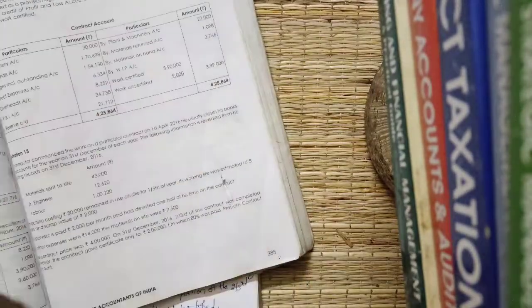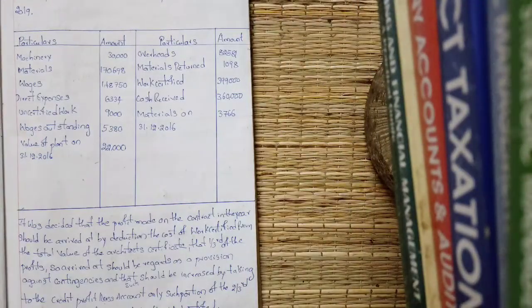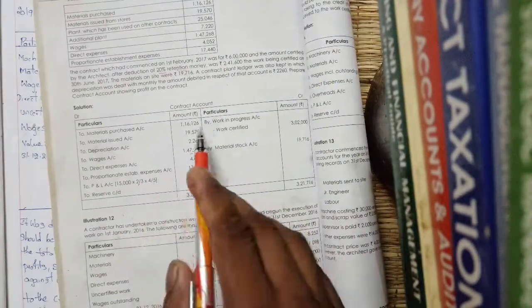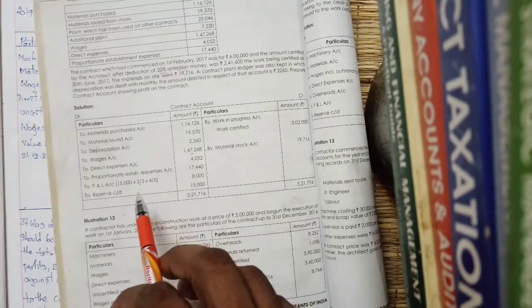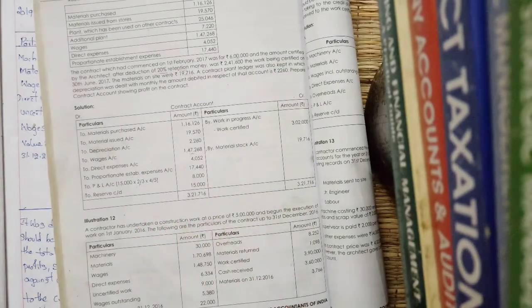So that is why we calculated here 2/3. So 2/3 is the percent. So we also get 80%.